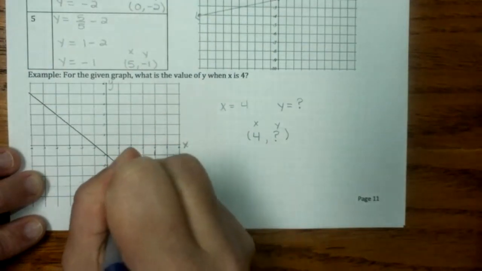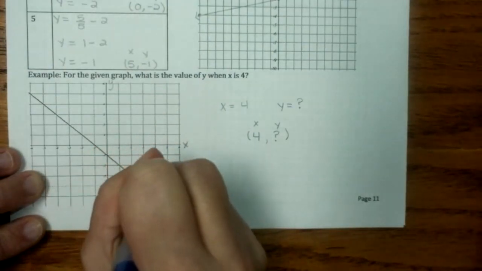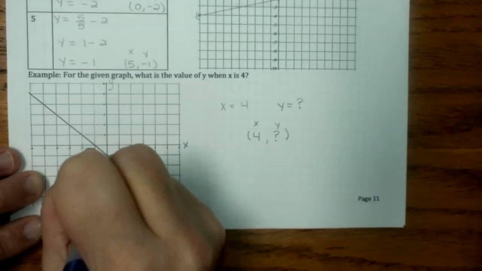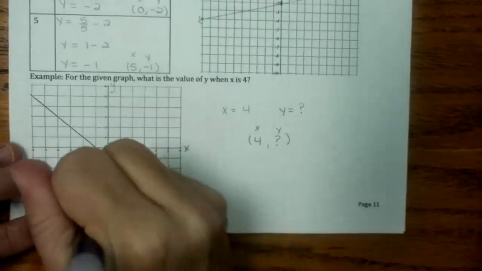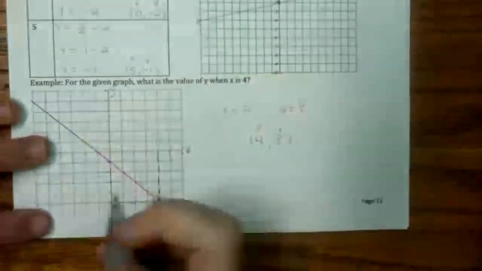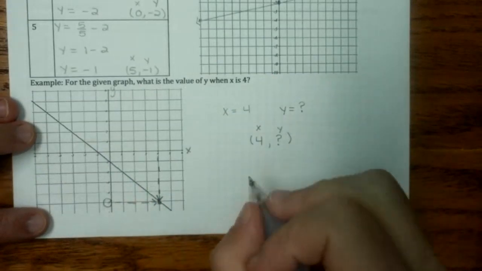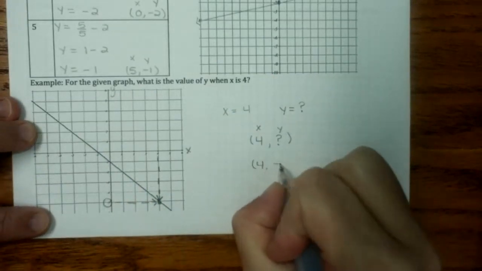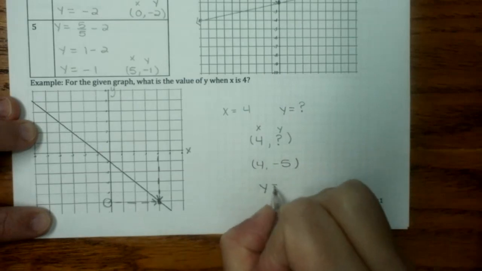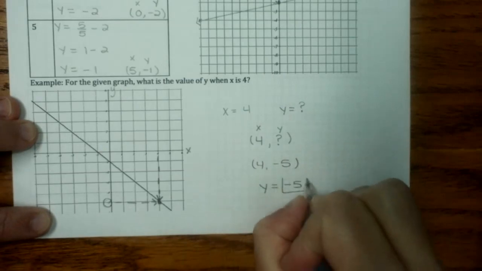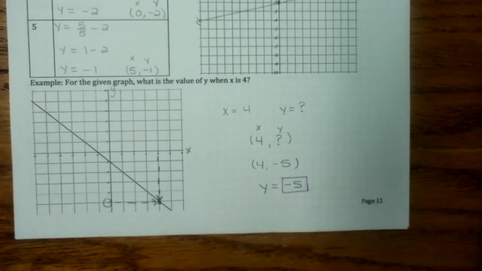Here's this point. What is this y value? Negative 5. So this will be the ordered pair for negative 5. So our y value is negative 5. Done.